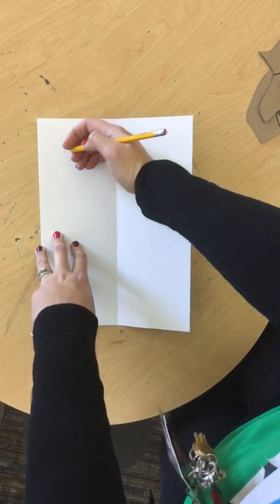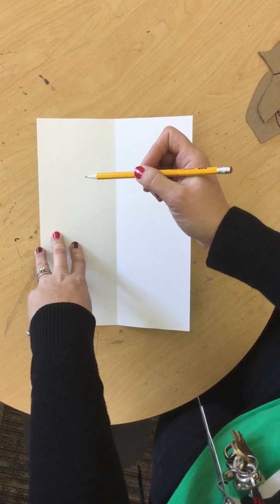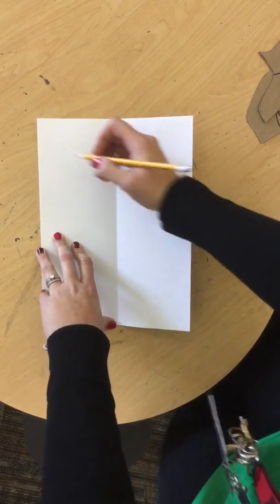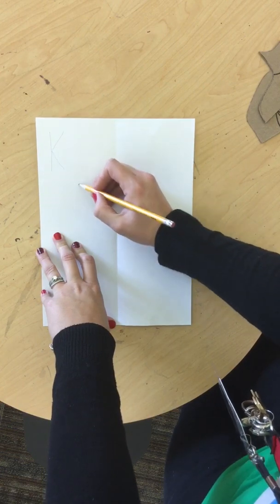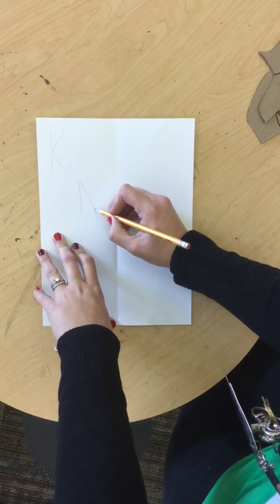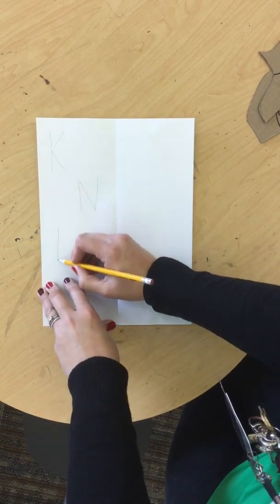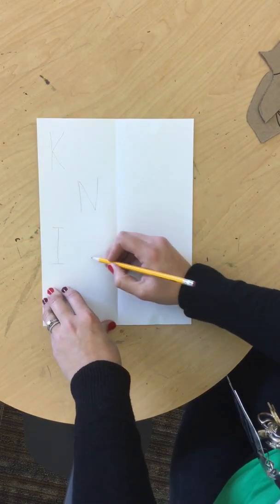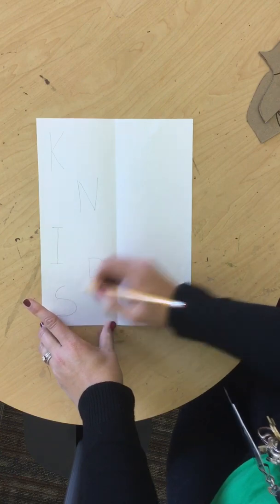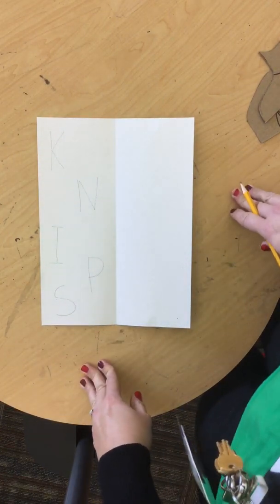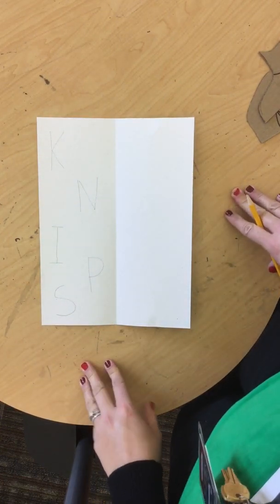I am going to first start lightly with a pencil and write my letters and space them out. Okay, and then you're going to go around the outside of these letters to make them thick.